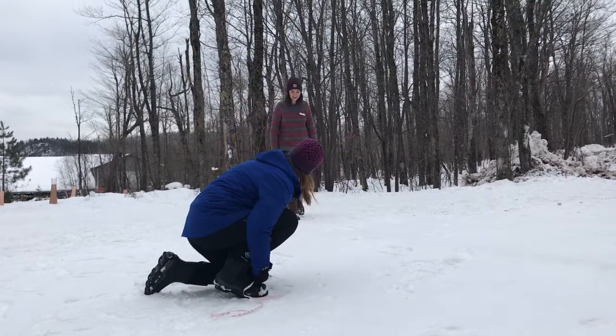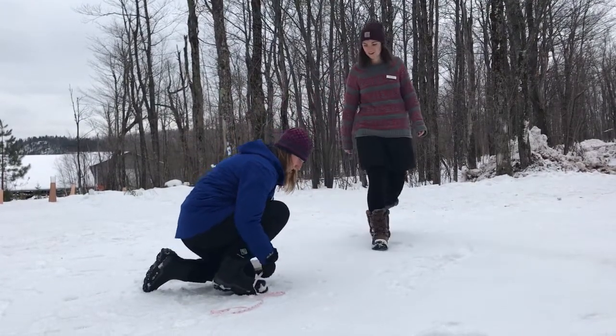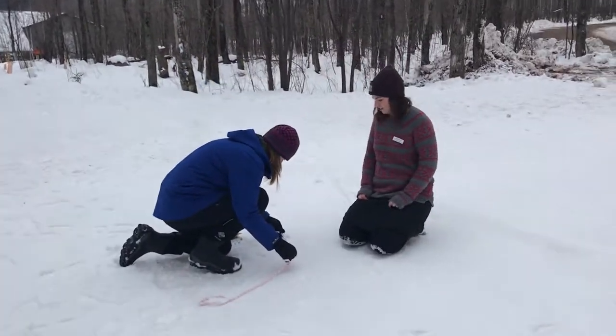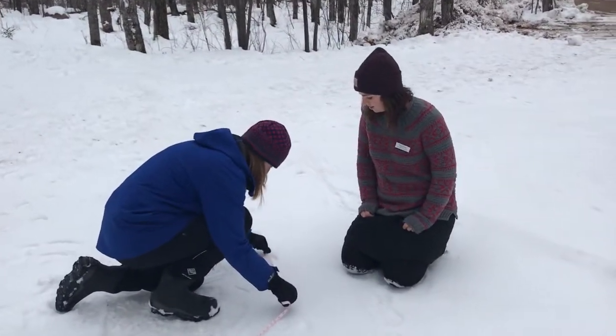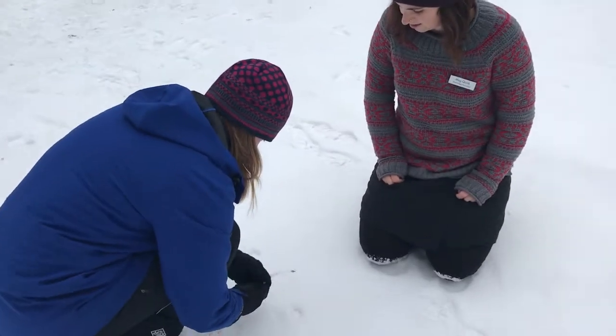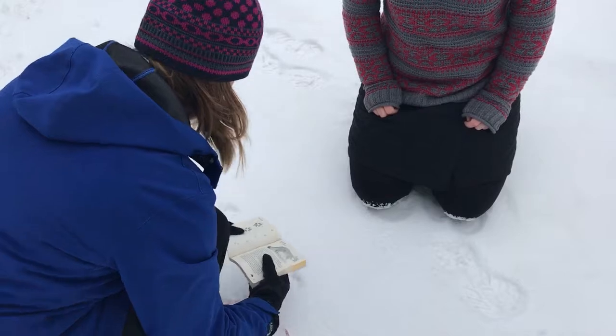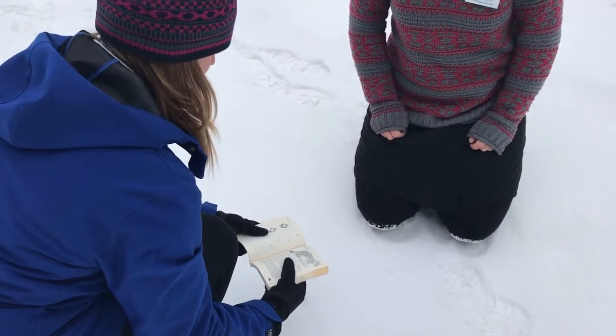Hey Rachel, what are you doing? I'm trying to figure out whose tracks these are. What are you looking at? Well, first I'm looking at the stride, which is the distance between these two parts, which looks about 13 inches. And the straddle length looks about 3 inches. So based on those facts, I think it's probably a gray fox. Awesome!